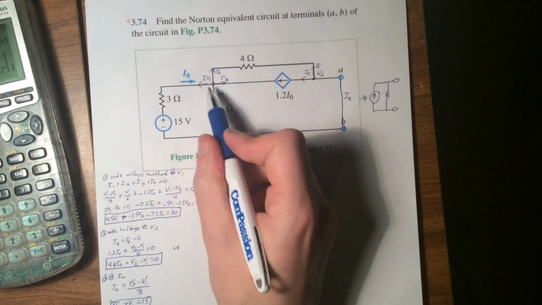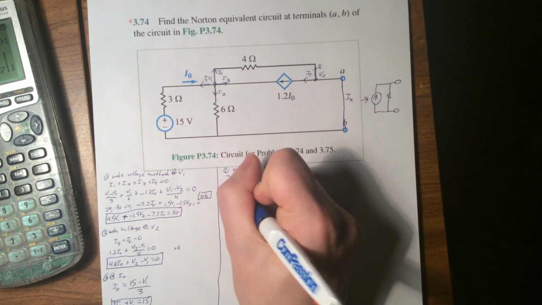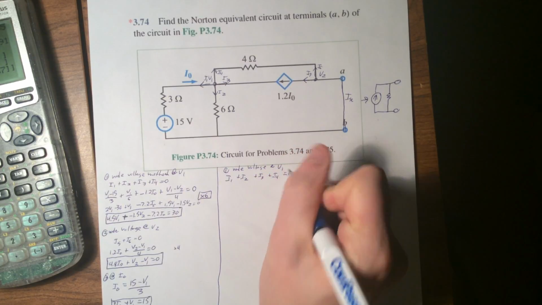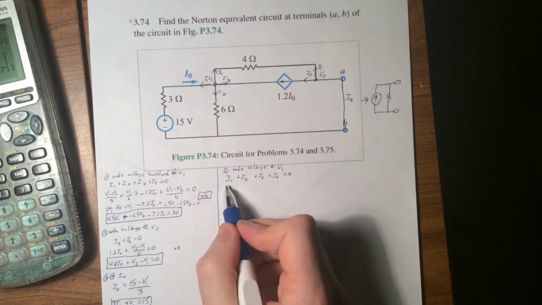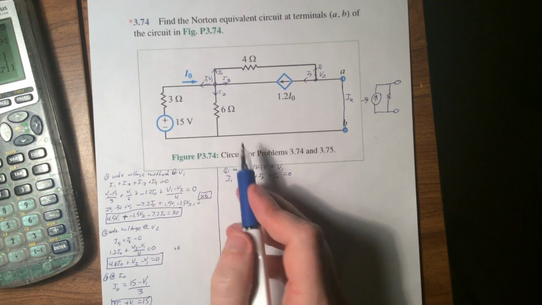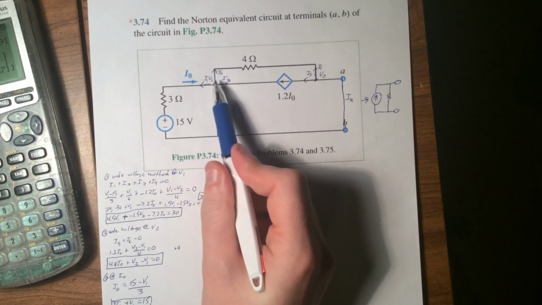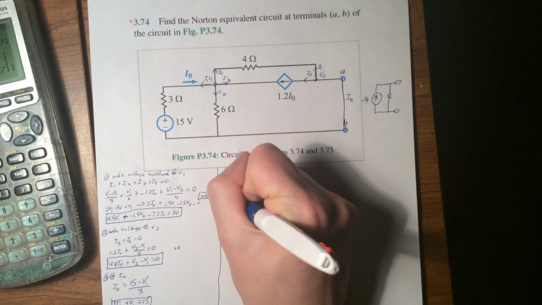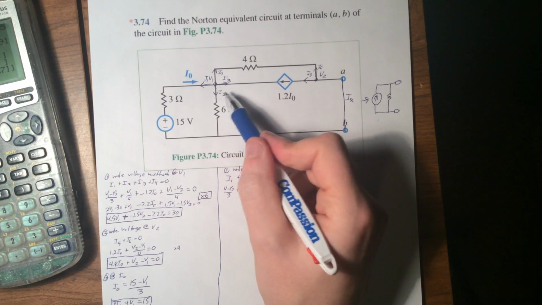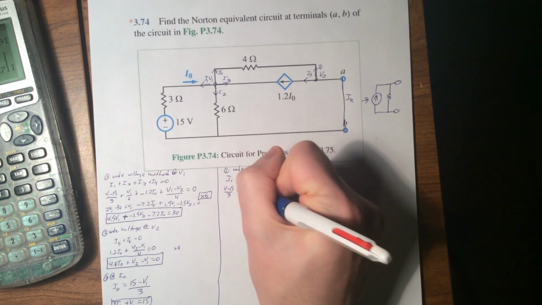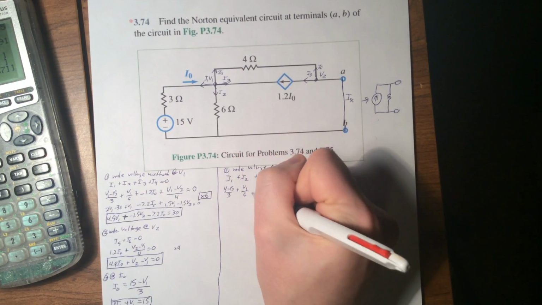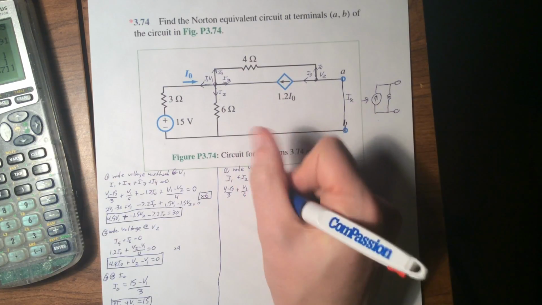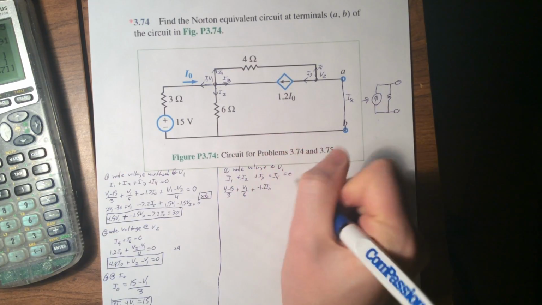So let's do this. We've got I1, I2, I3, I4. We're going to recycle them. I1 plus I2 plus I3 plus I4 equals 0. We're going to plug these same ones in. Our I1 is going to be V1 minus 15 over 3. Cool. I2 is going to be V1 over 6. Our I3 is going to be minus 1.2 I0.